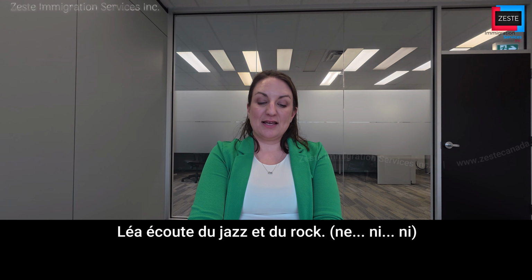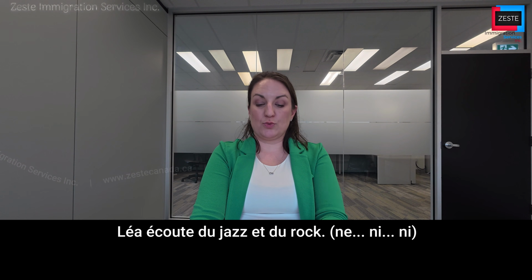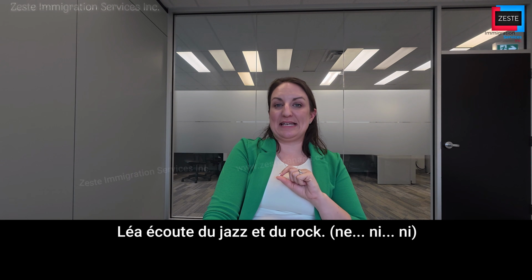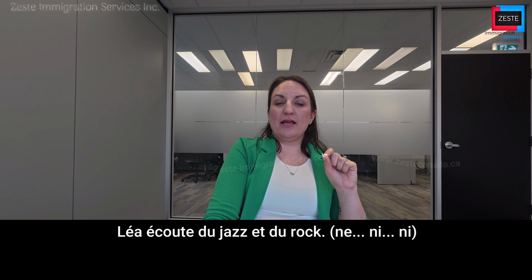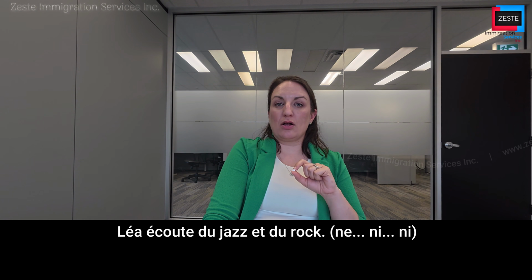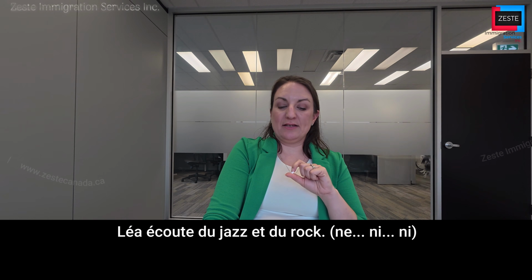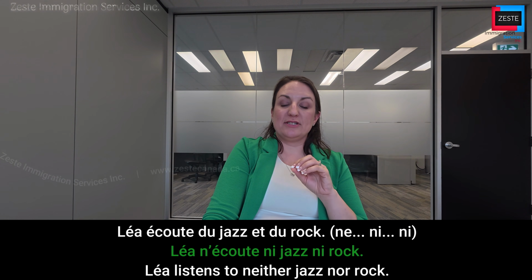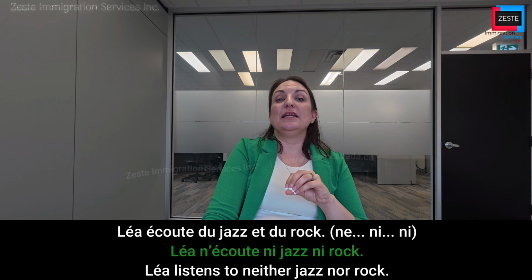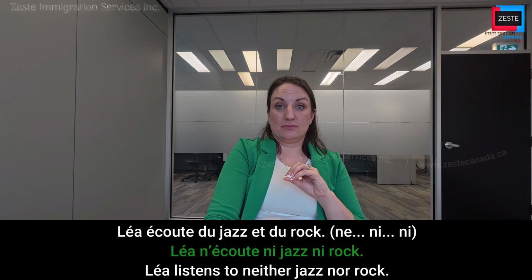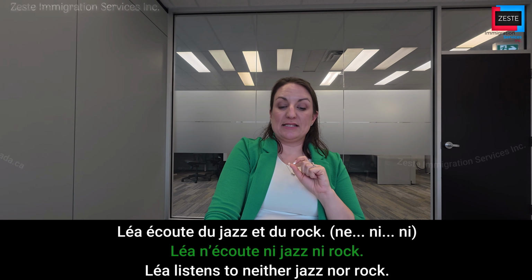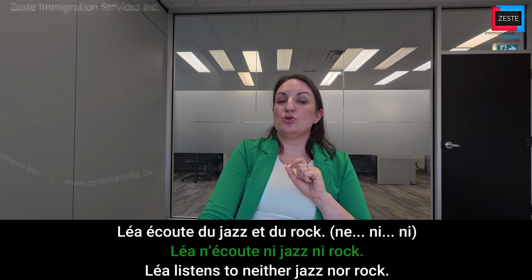Last sentence. Léa écoute du jazz et du rock. So we're going to use ne, ni. So Léa écoute du jazz et du rock. Ne, ni. Léa n'écoute ni jazz ni rock. Okay, so Léa listens to neither jazz nor rock.